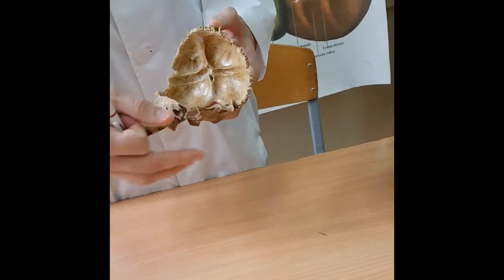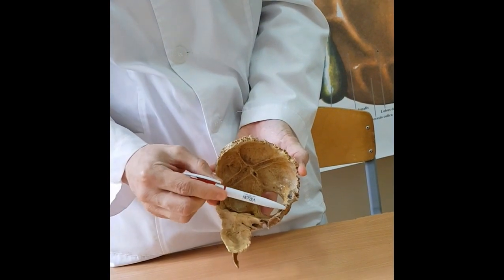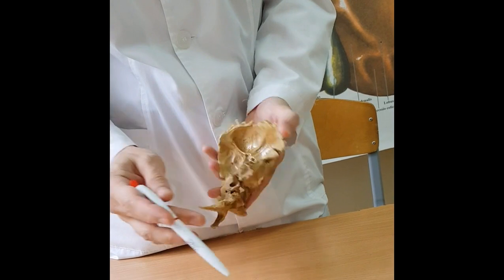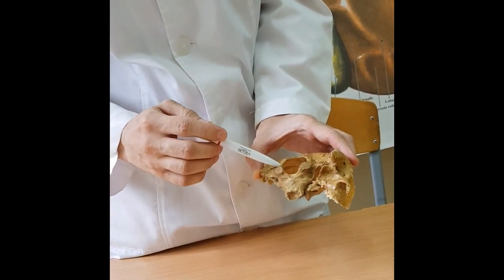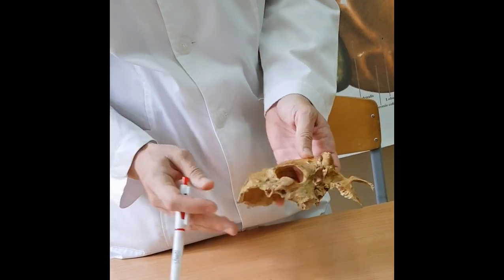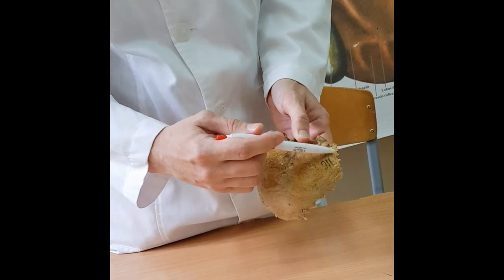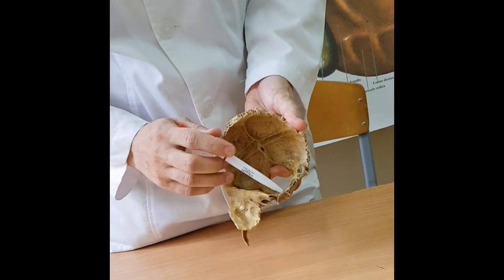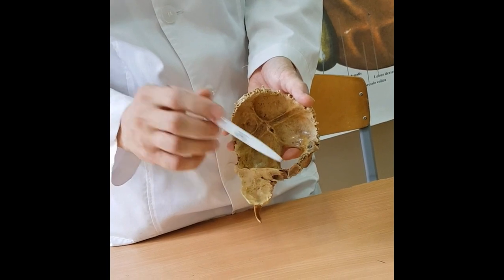Occipital bone has three parts: basilar part, two lateral parts, here and here, and squama. Basilar part connects with sphenoid bone.